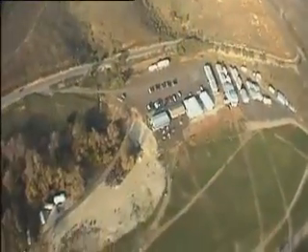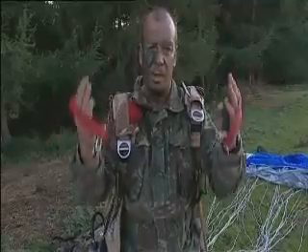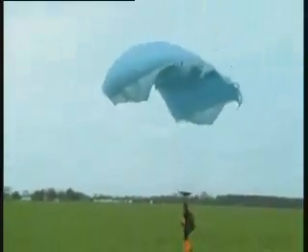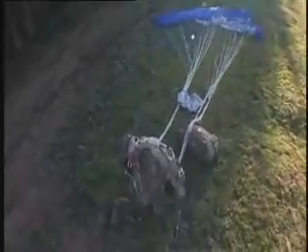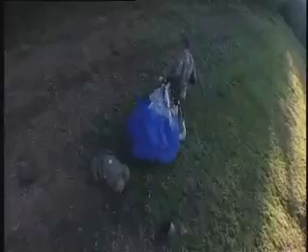When you're coming into land, you guide yourself into wind, flare the canopy down, it will shut off the air, but the canopy will sit back. And you should land on the ground nice and gently, if you do it properly. Finally, the trooper has to hide his parachute before continuing with the rest of his mission.